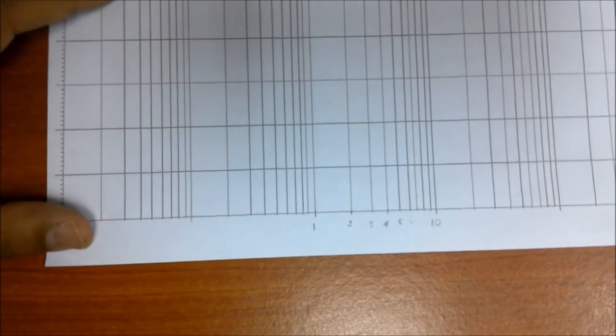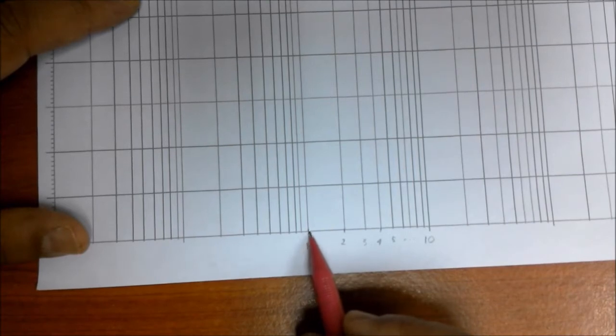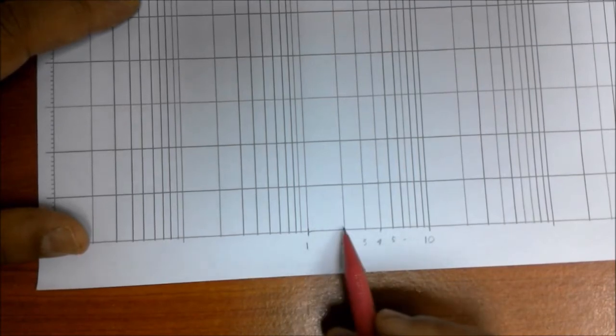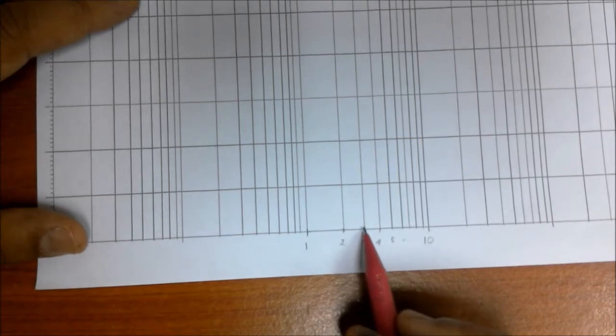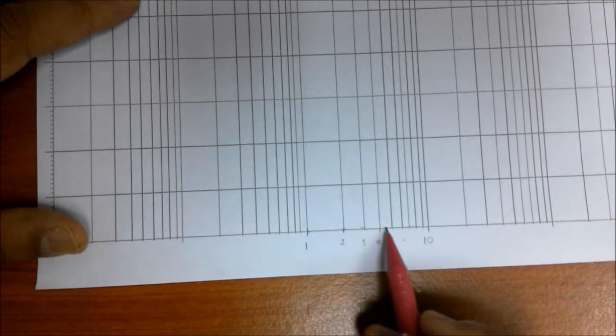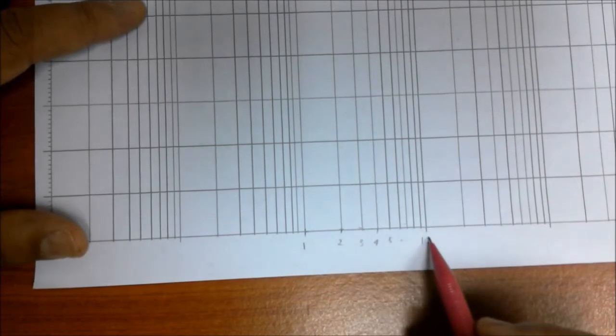So it's usually in log scale. Between 1 and 2 we have a large gap, a large distance, and the second one is 2, 3, and the distance is getting narrower, right? It's getting smaller. 2 and 3 is smaller than 1 and 2. 3 and 4 is smaller than this one, so it's getting smaller until you reach 10.